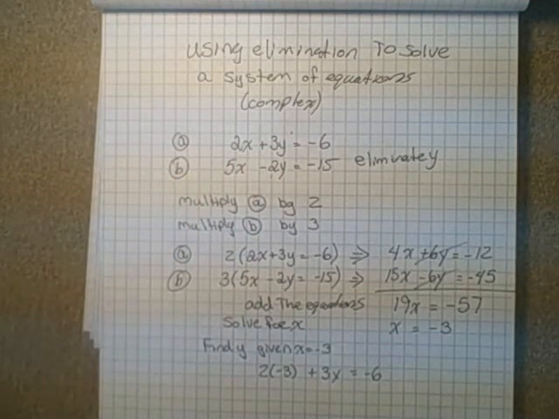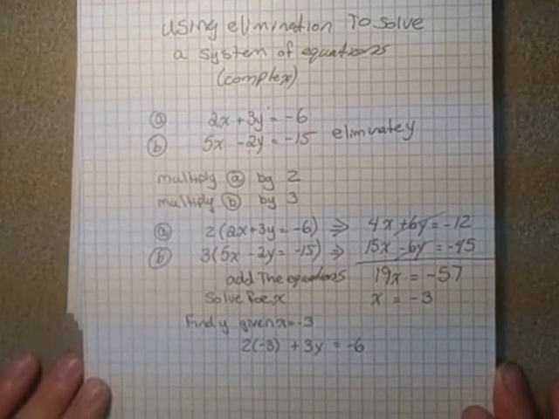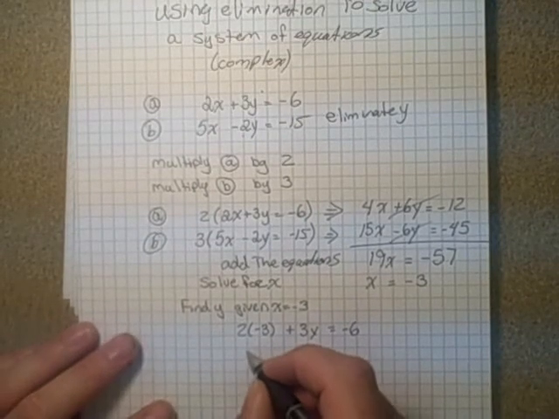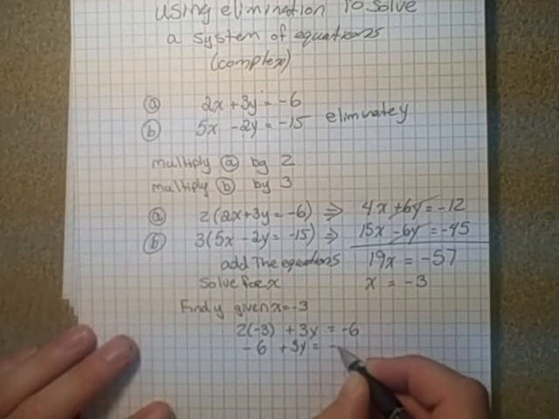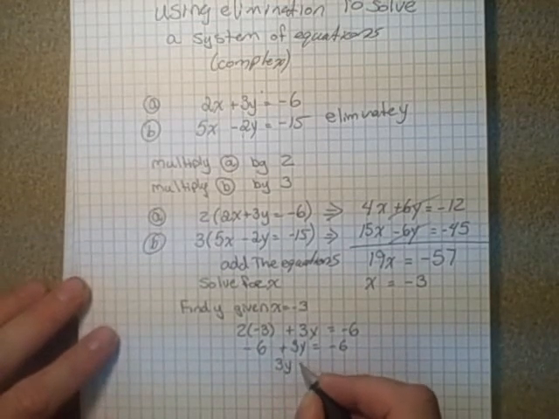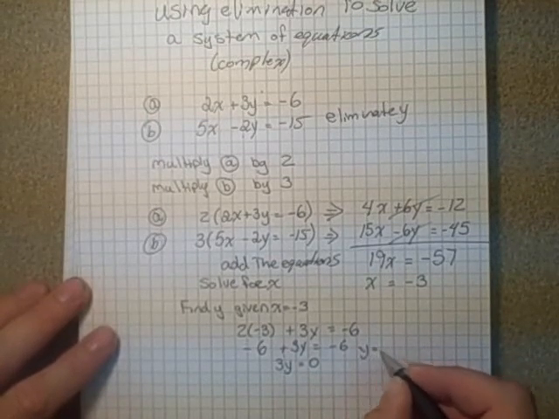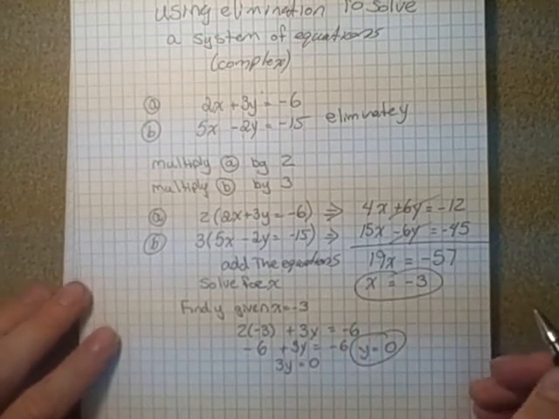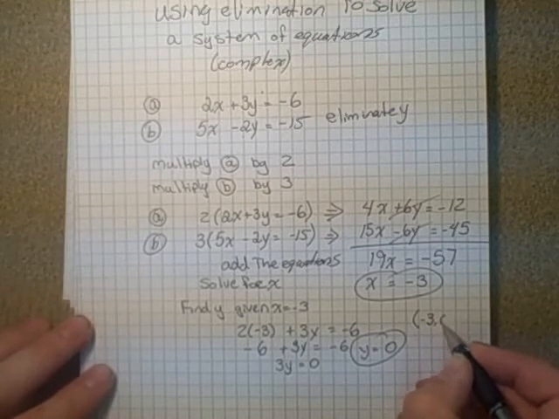Just going to check to make sure that that's in our field of view. I'll maybe move it up a little bit so I can finish working it out. Work it out there, I get negative 6 plus 3y is equal to negative 6. Add 6 to both sides, we get 3y is equal to 0. Divide by 3, we get y is equal to 0. So then we have a result of negative 3 and 0.